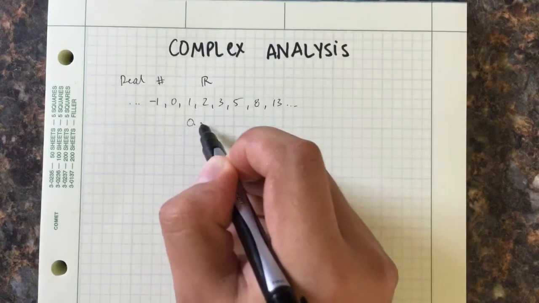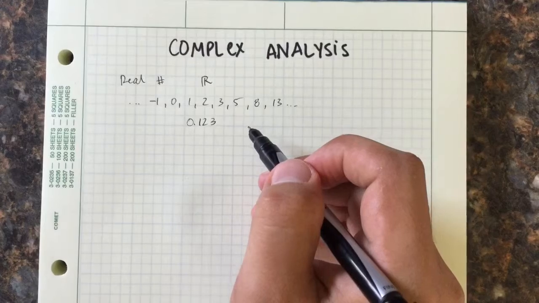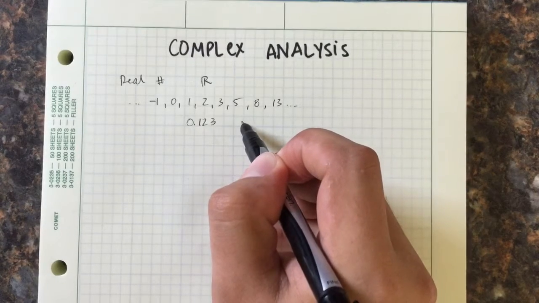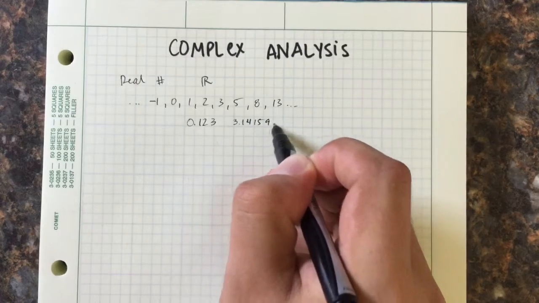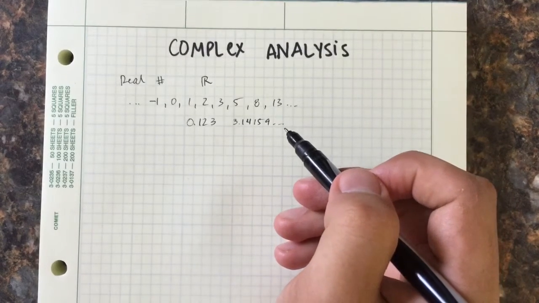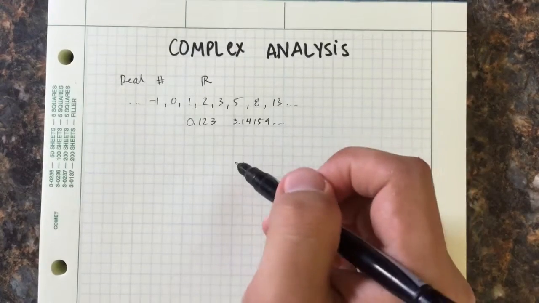So numbers like 0.123, which would be a rational number, or a number like pi, which is 3.14159, and so on. It goes on to infinity, and it cannot be represented by a fraction, so that's an irrational number. But that's all real numbers.